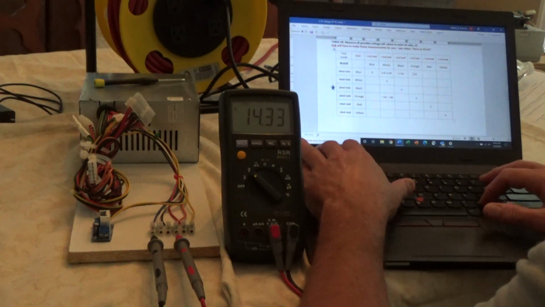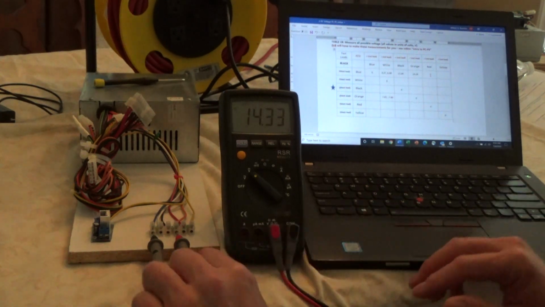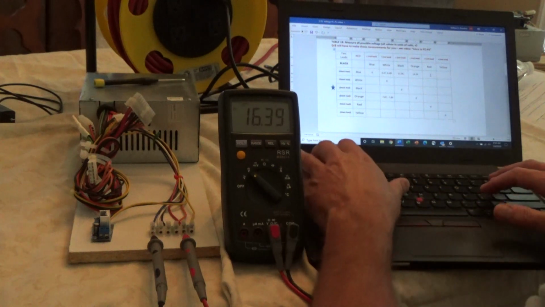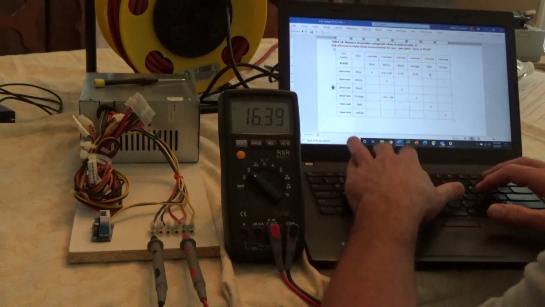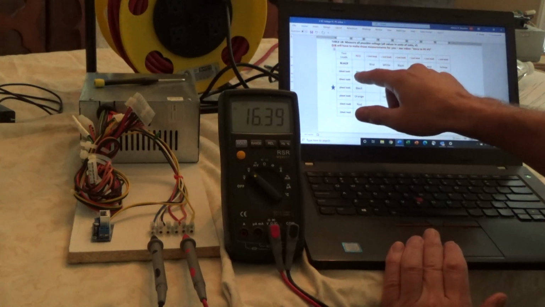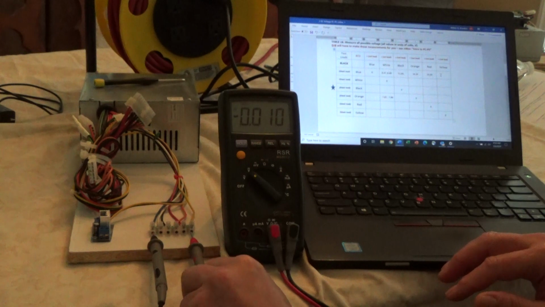14.34, right? Red, 16.39. Remember, I'm keeping my black lead on the blue rail. And then yellow. Now this is the biggest potential difference you can get.